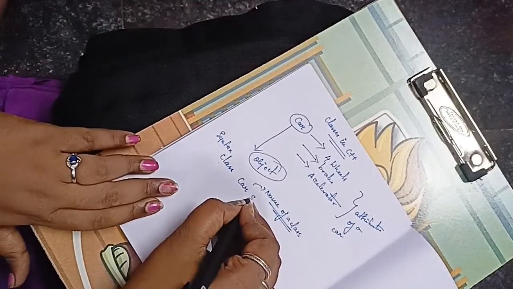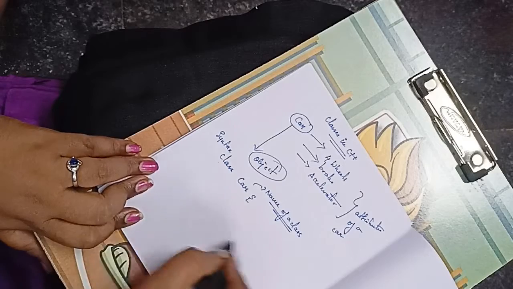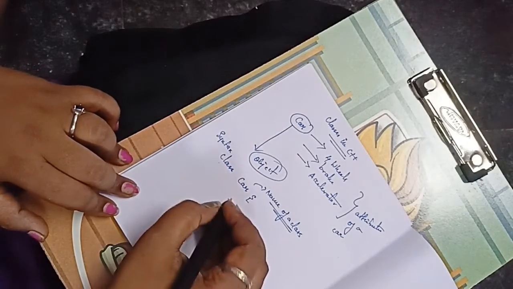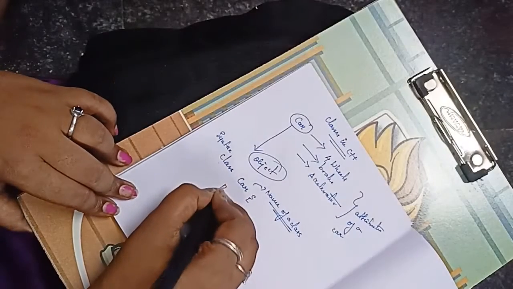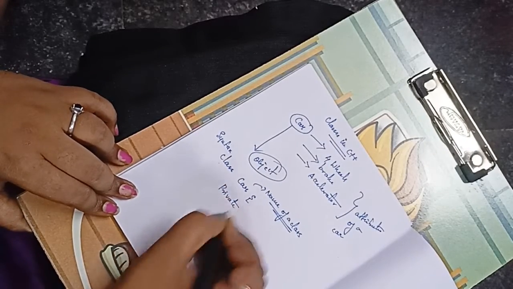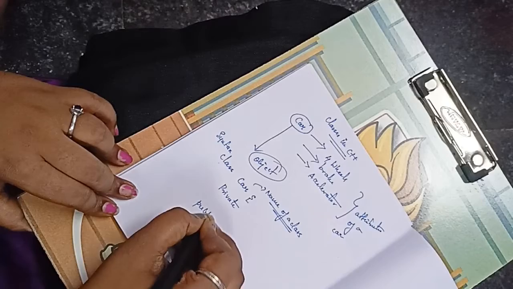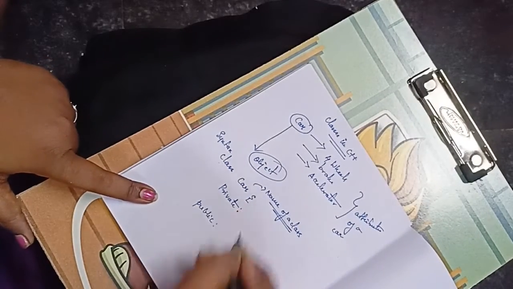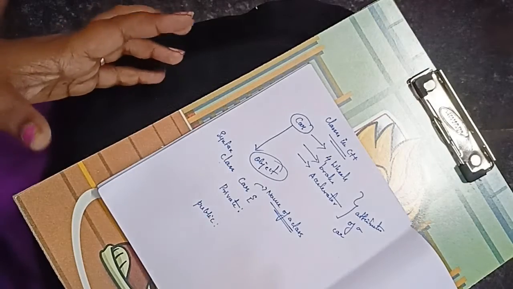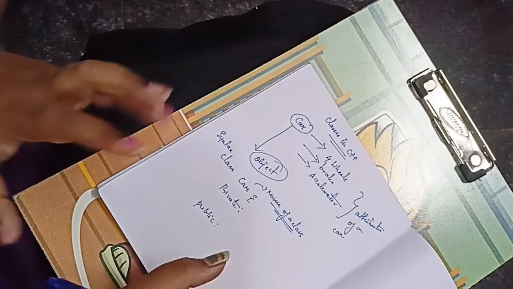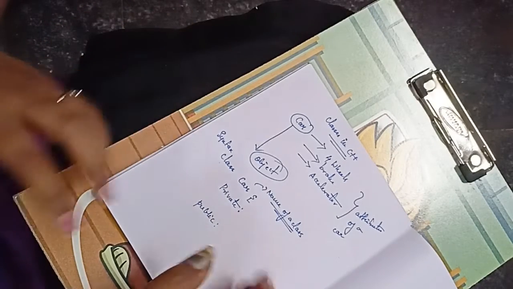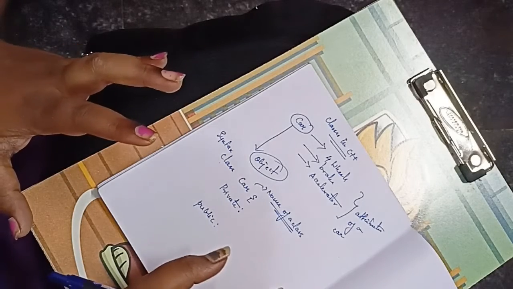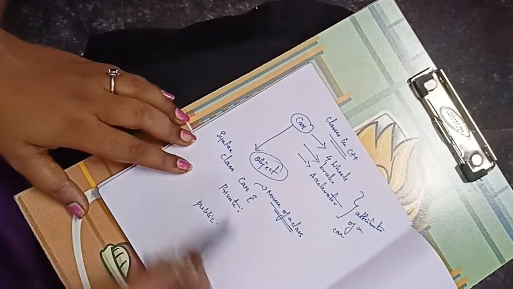You have to open the bracket. Inside that you have two keys, a public key and a private key. What is a public key? What is a private key? If you alone want to access a particular member, you can give it in private.